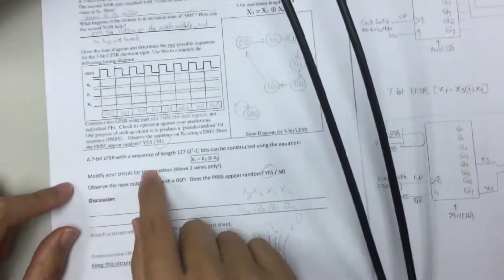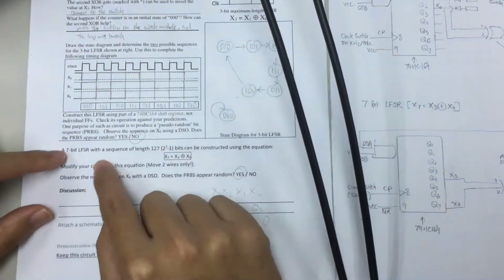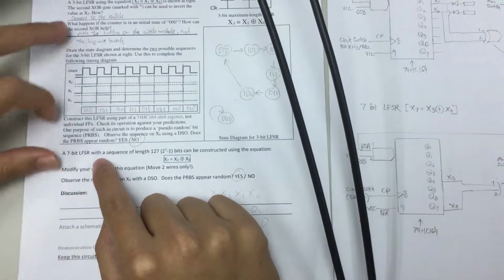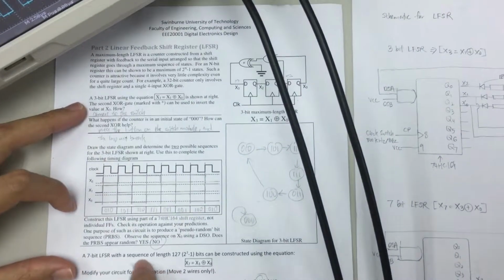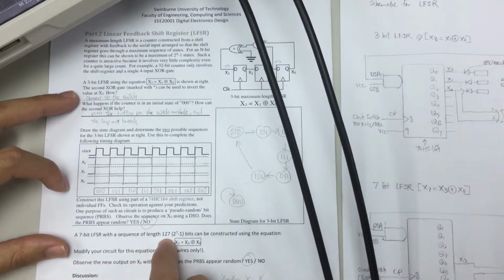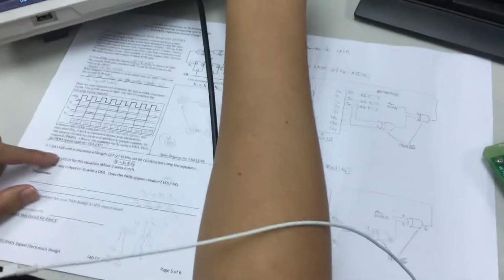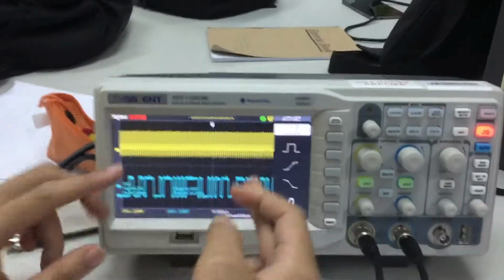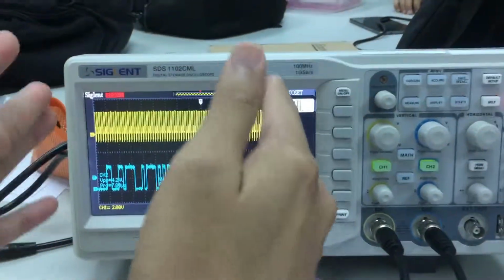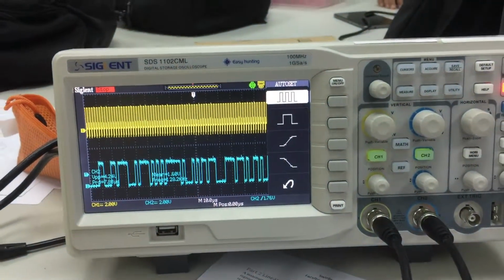So I will continue to talk about the 7-bit LFSR. In this circuit, the 7-bit LFSR is almost similar to the 3 bits. The difference is the length of the sequence, which is 127, as you can see. So if you change the sequence, it will become larger. Just that the space is not enough to display all the 127.